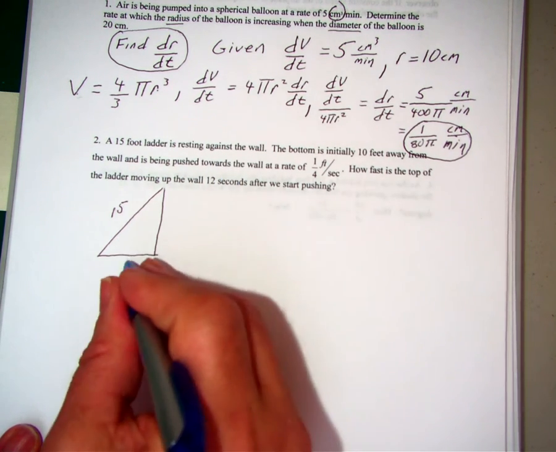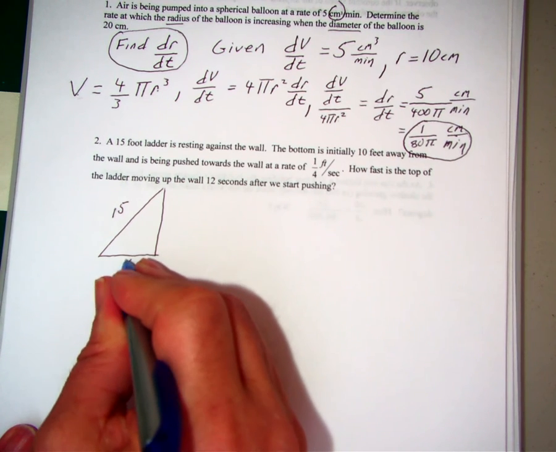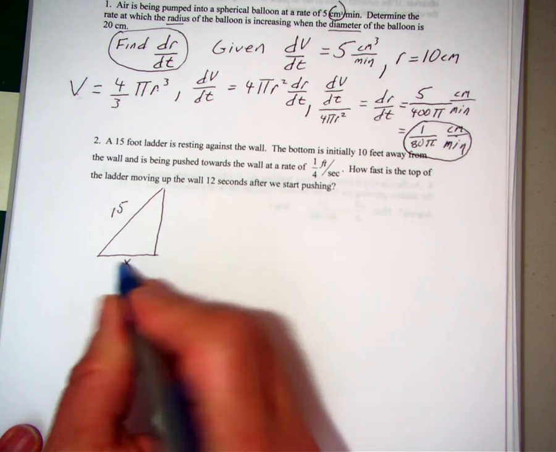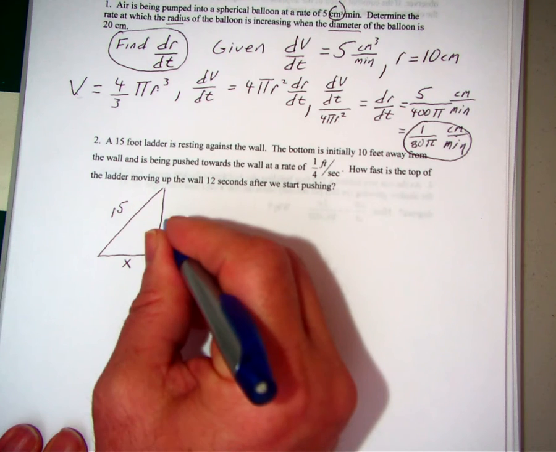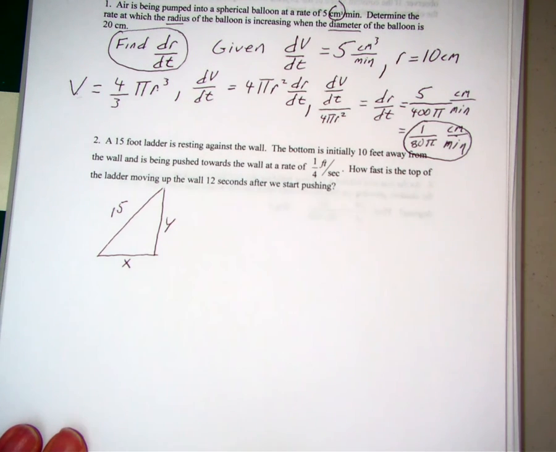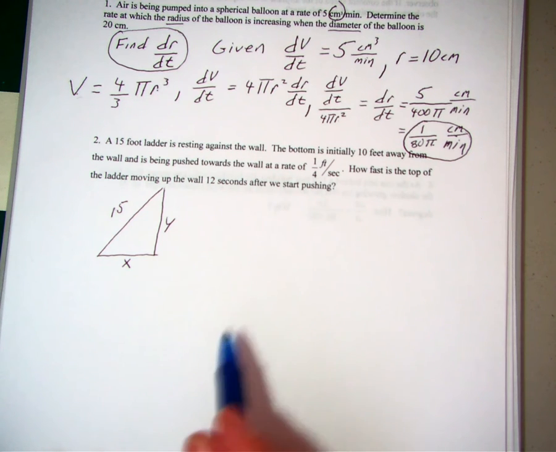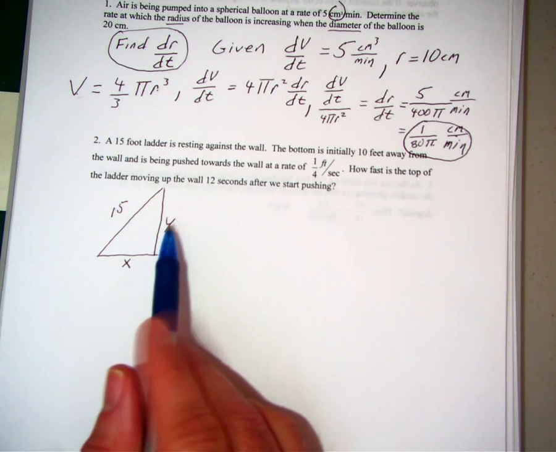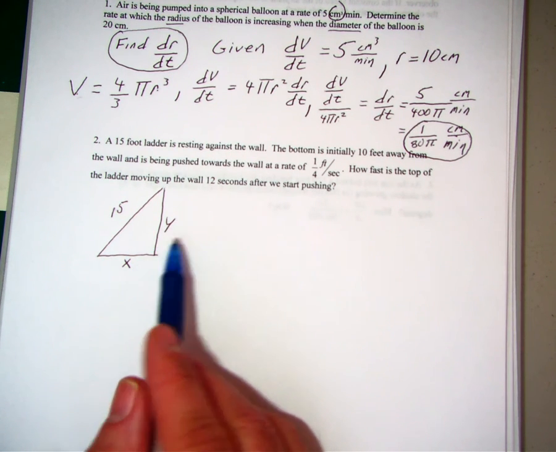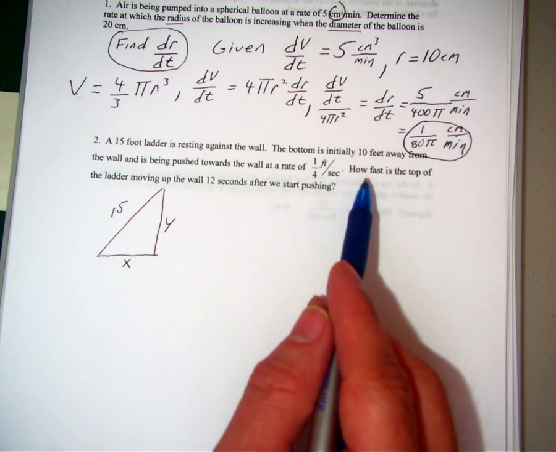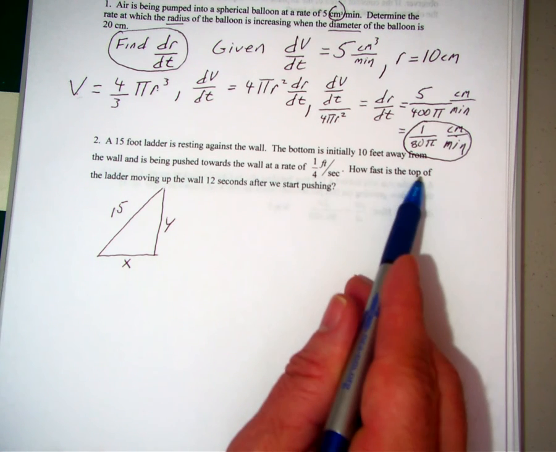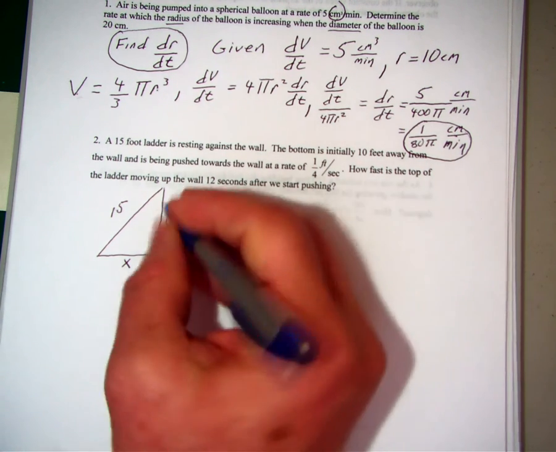Now, what's your natural choice of letters here? You can pick the letters you want, but conventionally X is the horizontal variable, Y is the vertical variable, right? Pick whatever you want, but it's just kind of nice to stick with terra firma and the letters that we've adopted throughout time. All right, now, that's the picture of the reality. We haven't really labeled it yet other than with these general variables, but let's write down what we need to find. How fast is the top of the ladder moving up the wall?